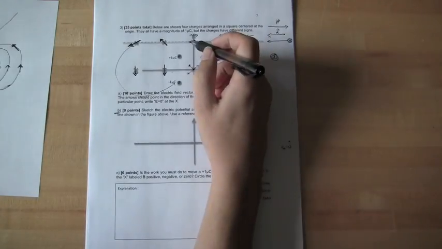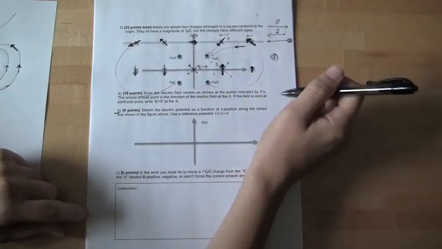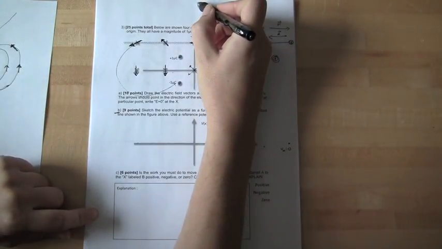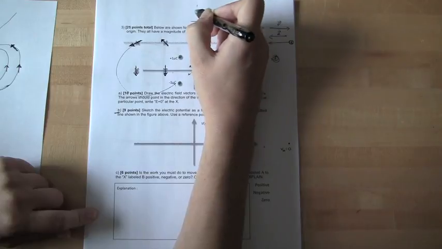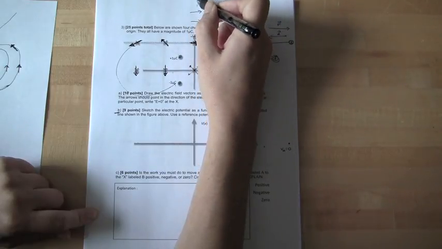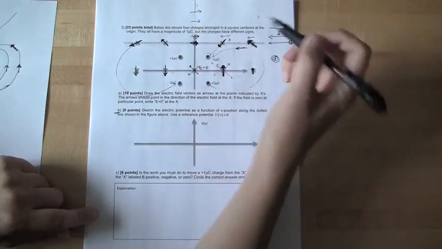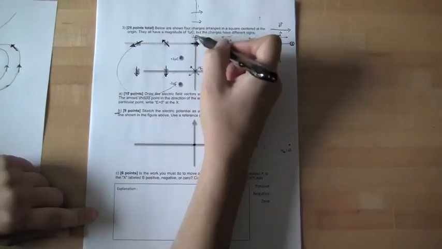At this point, though, our work will be 0, since you can imagine that we could come from some point out at infinity down this line, and the force will always be perpendicular to our motion in that case.